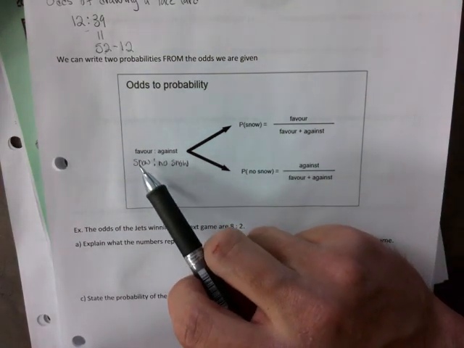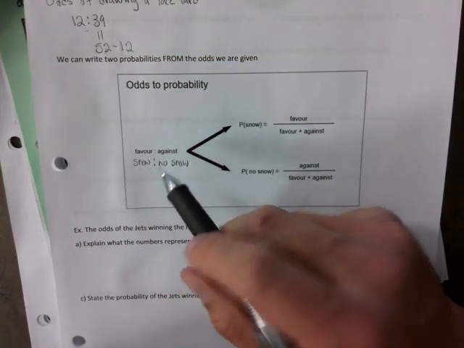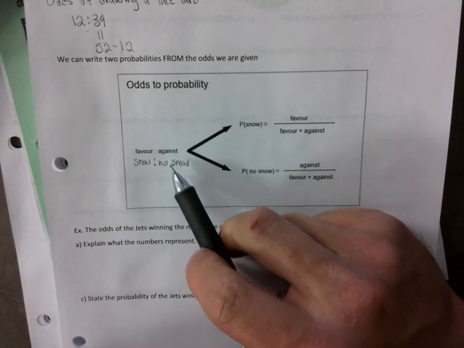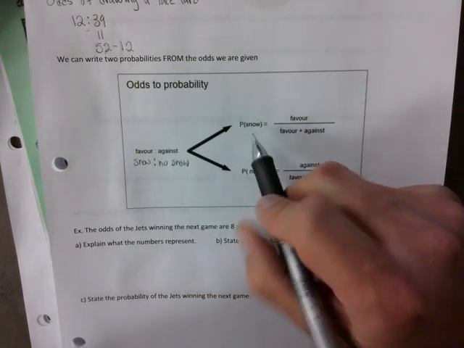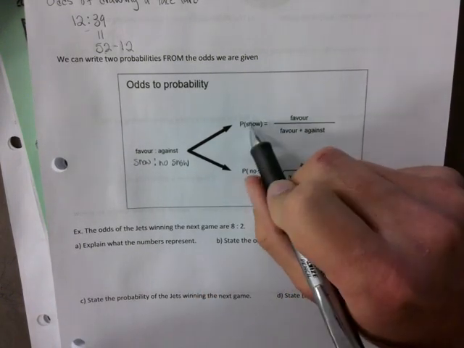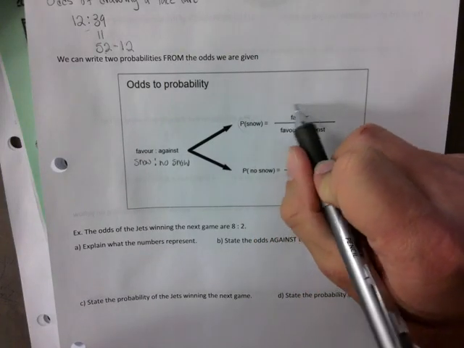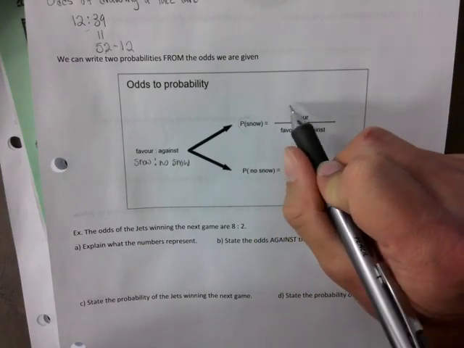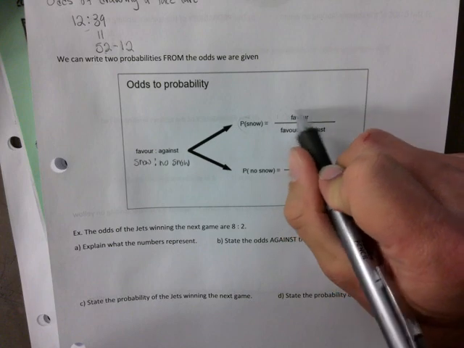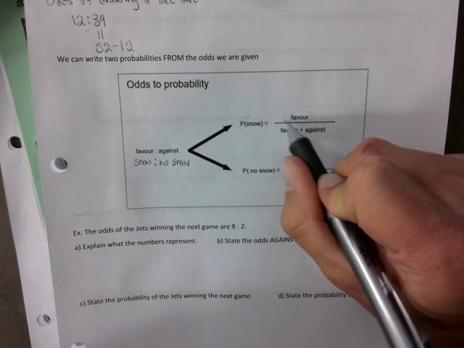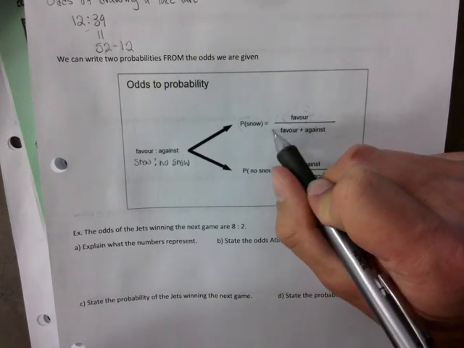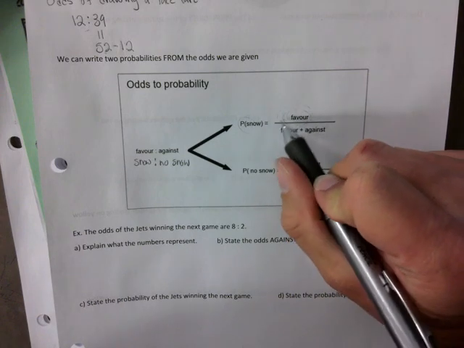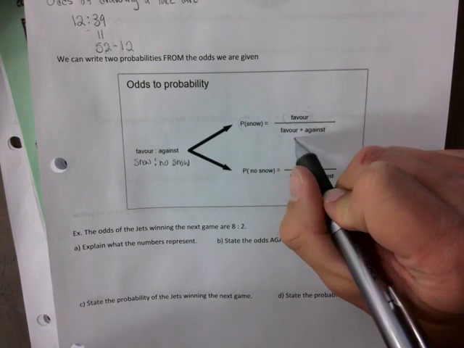So if I give you the odds of there being snow, and then I ask what's the probability of there being snow, it's what's in favor, so the number of days there is snow over the total number of ways.